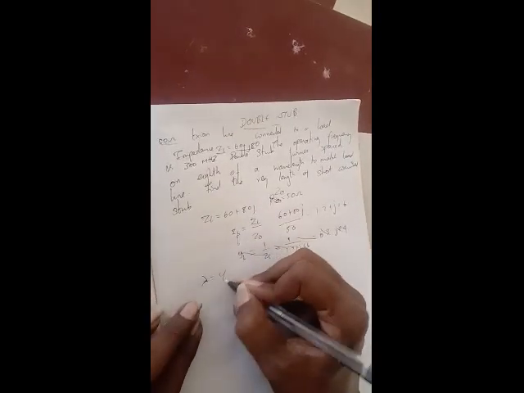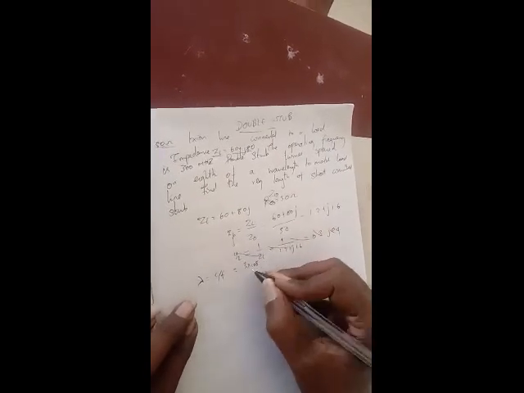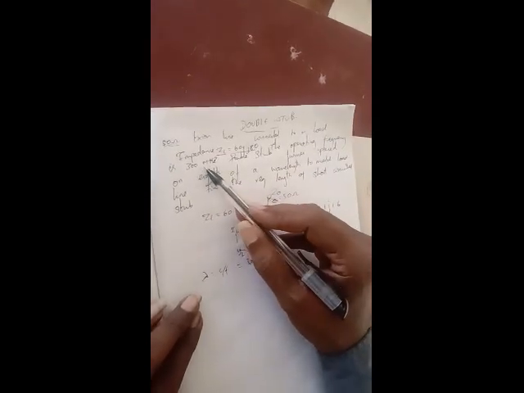Now find lambda equal to c by f. It's equal to 3 into 10 power 8, because c is the speed of light, divided by the frequency, 300 megahertz. 300 into mega means 10 power 6. So 3 into 10 power 8 divided by 300 into 10 power 6. You understand? So it's equal to 1 meter. Okay, now take the Smith chart.